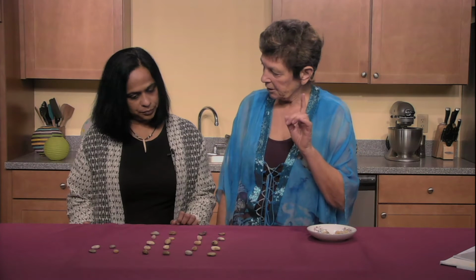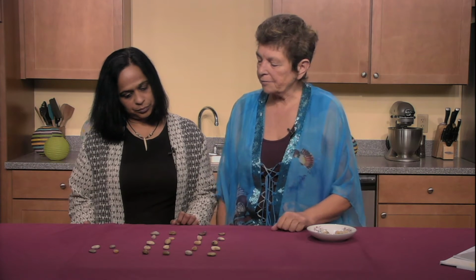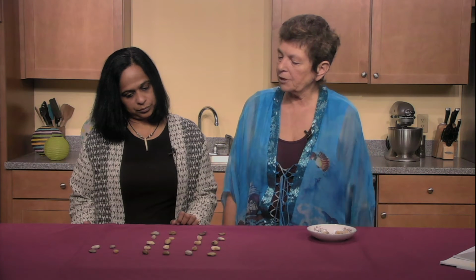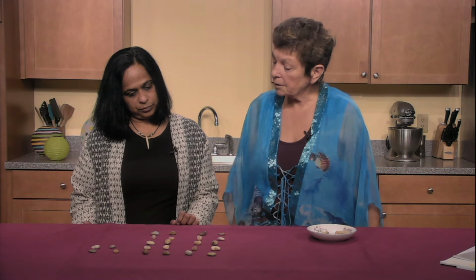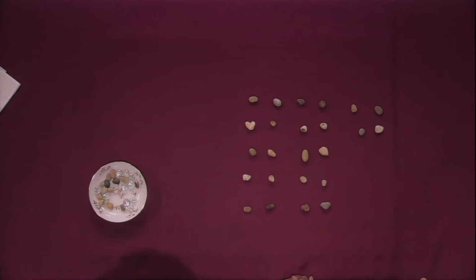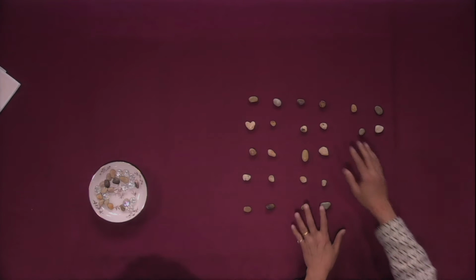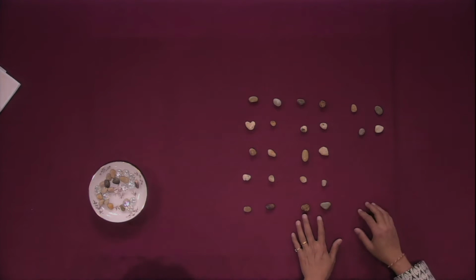Okay. See, that's much simpler, isn't it? Yep. 2 tens and a 4. Now, if I say 2 tens and a 4 take away 9, where are you going to take your 9 from? Might take away from here. Exactly. Can you see what you will have left?